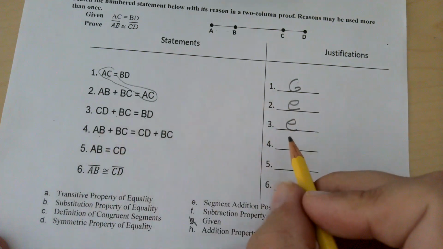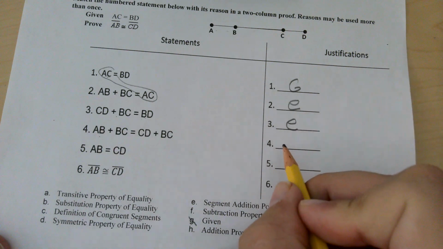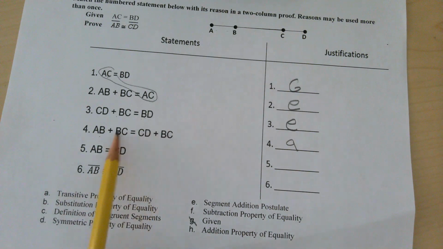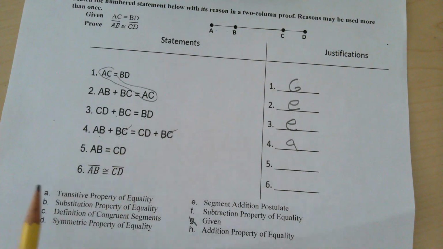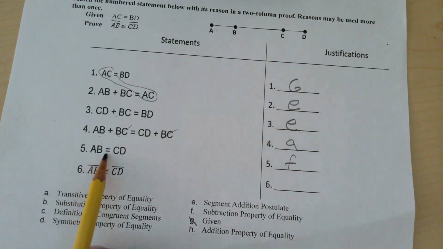So the reason is the transitive property, which is A. Okay, then I'm hoping you can see all we did from step 4 to step 5 is we subtracted the BC. We got rid of the BC by subtraction. That's the subtraction property, which is F. And finally, if 2 segments are equal, then because of the definition of congruency, we can say that the 2 segments are congruent, and that is AC.